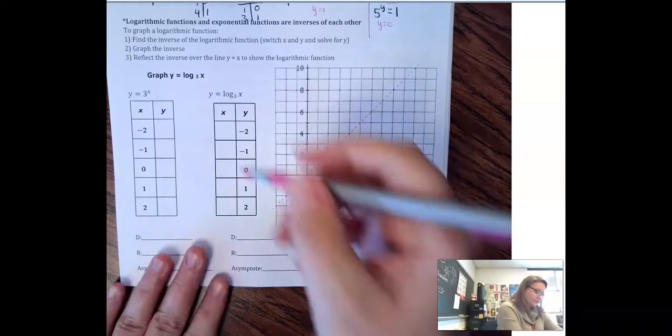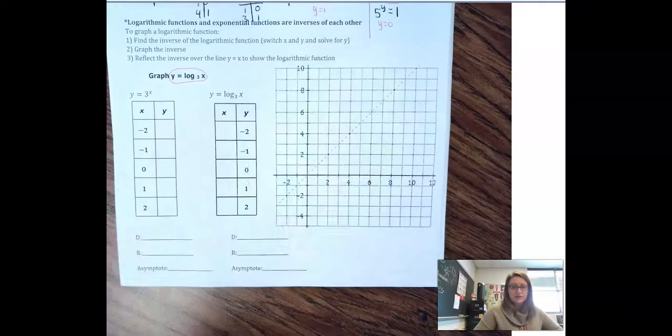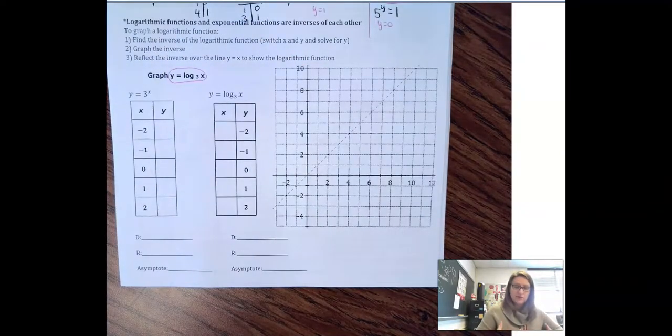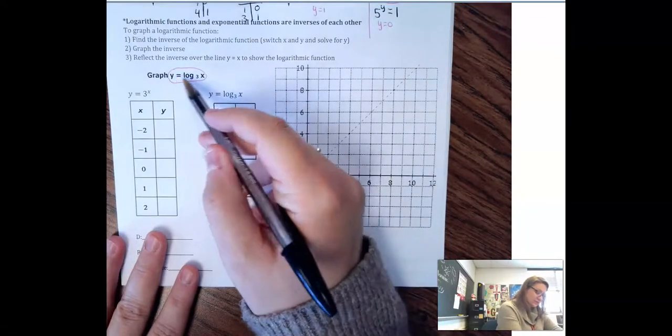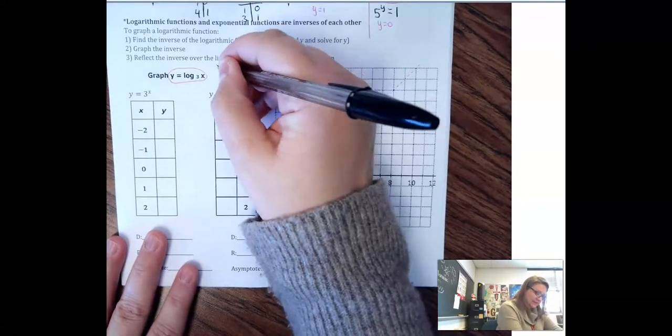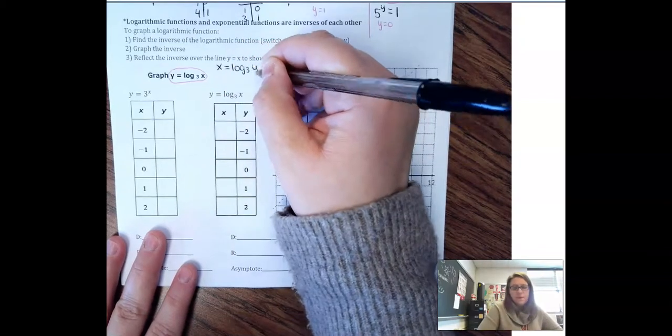I want to graph y equals the log base 3 of x, and they're all going to kind of take the same general shape you guys saw at the top of the page, but we're going to graph this specifically for log base 3. What I want to do is find the inverse of that. So to do that process, you switch x and y. So I'm just going to rewrite x equals the log base 3 of y.